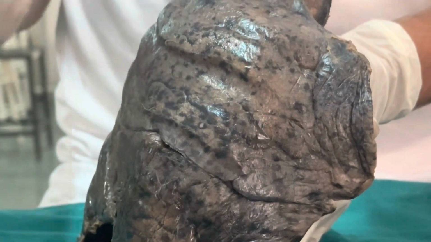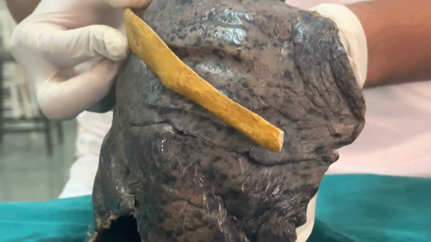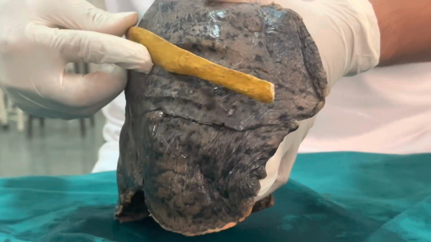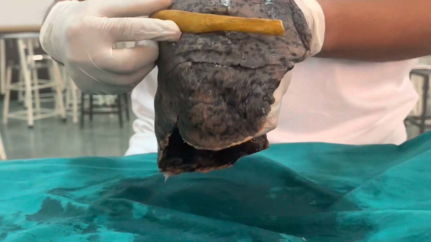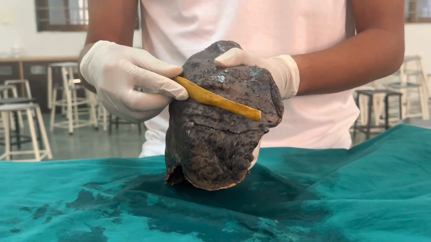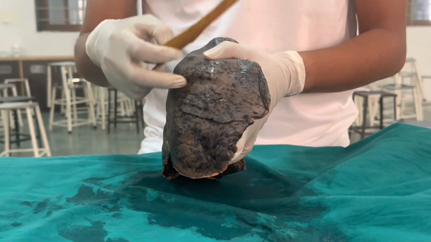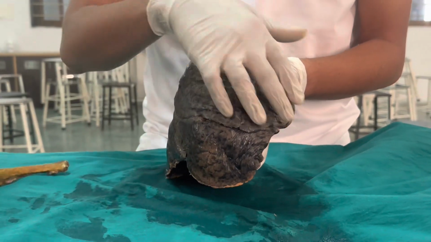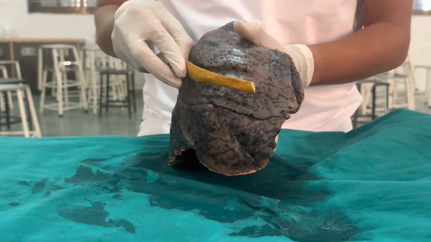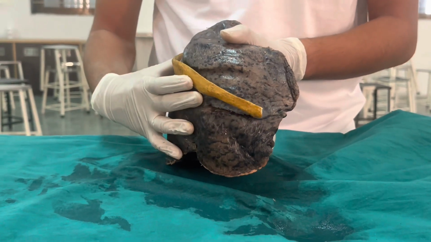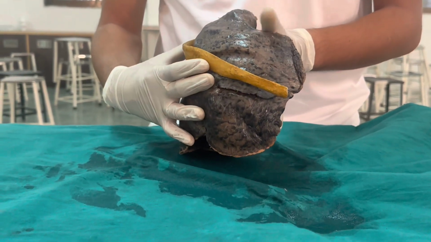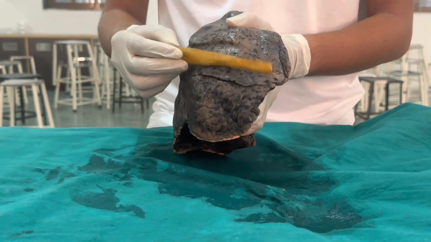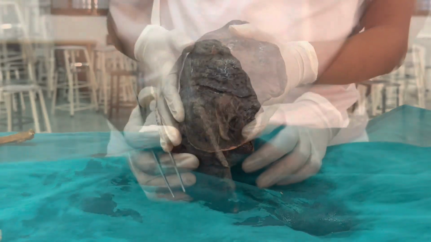So let me bring the ribs over here. That is how the ribs are located around the lungs in the thorax area. It is covering the lungs, and the whole costal surface remains covered by the ribs. So that is about the costal surface.